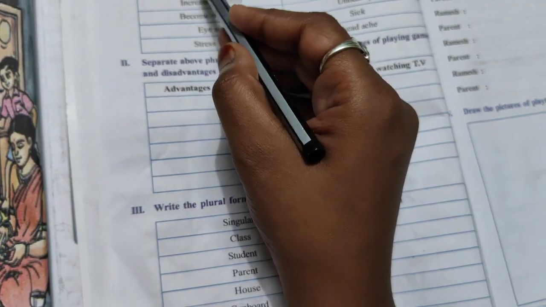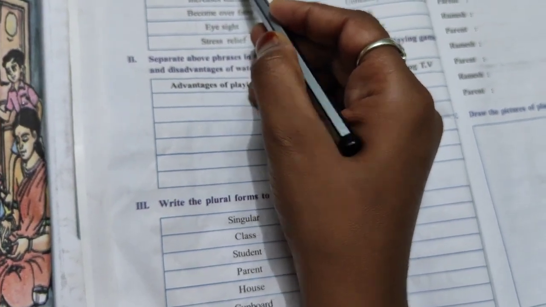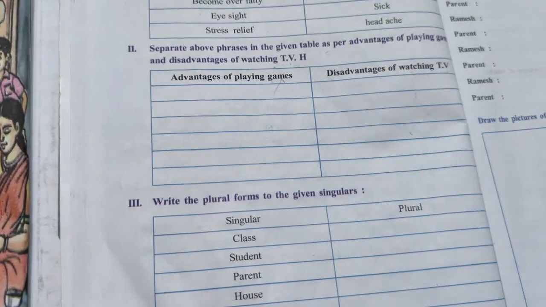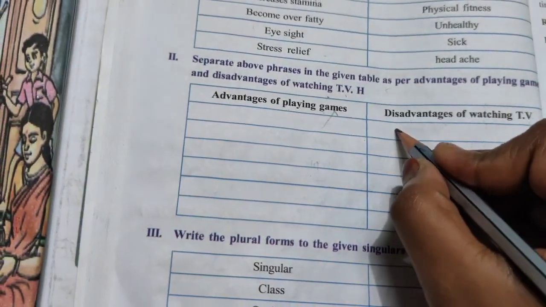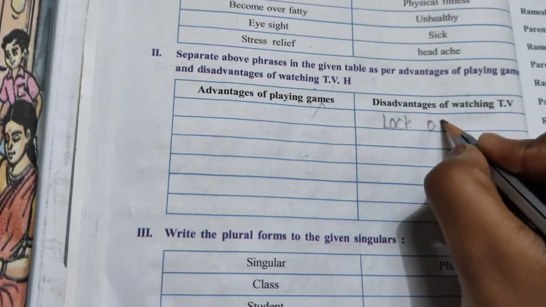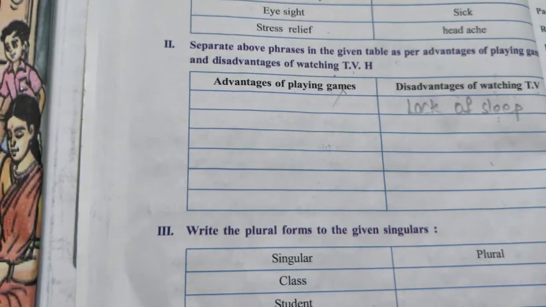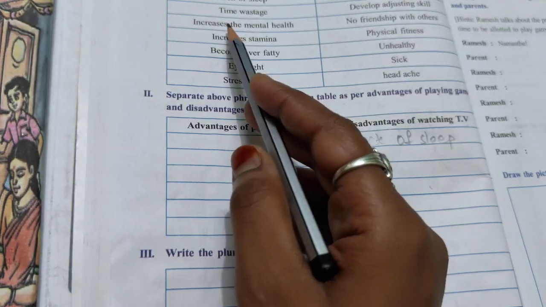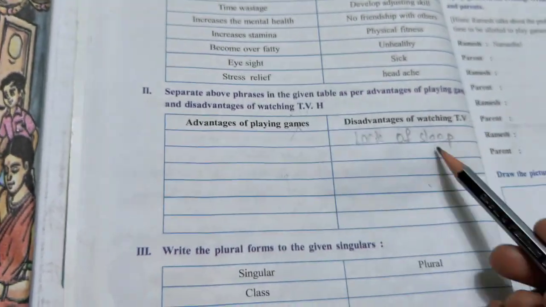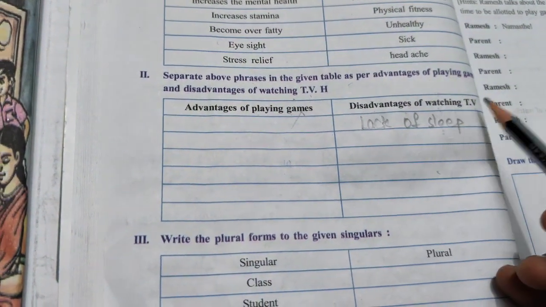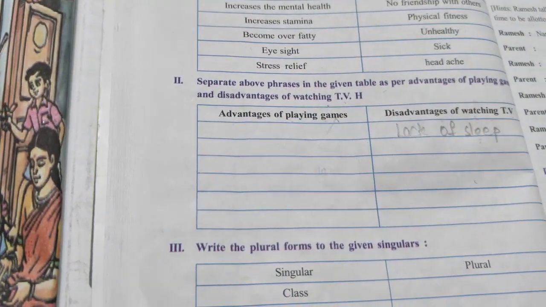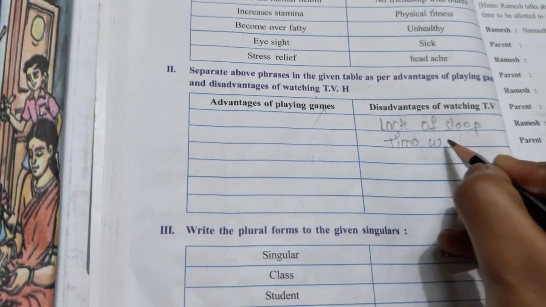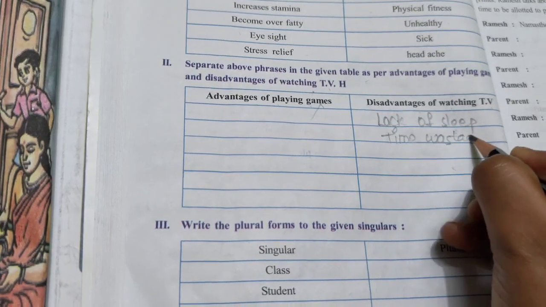Here, first one, lack of sleep. Lack of sleep comes under disadvantages of watching TV, so let us mention it here. Next, coming to the second one, time wastage. Time wastage is related to the disadvantages of watching TV. If we go on watching TV, it will lead to wastage of time. So this will come under disadvantages, time wastage.